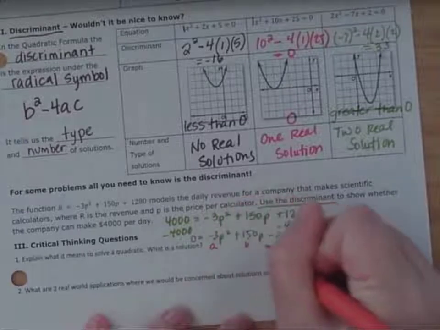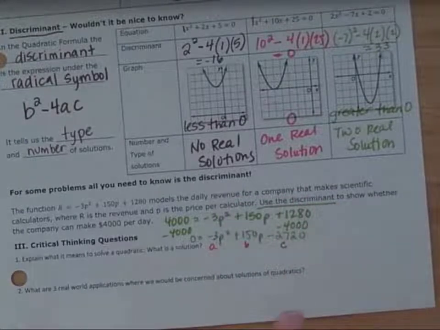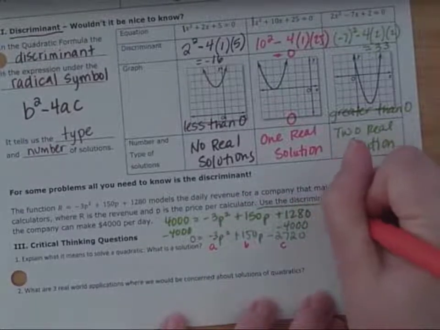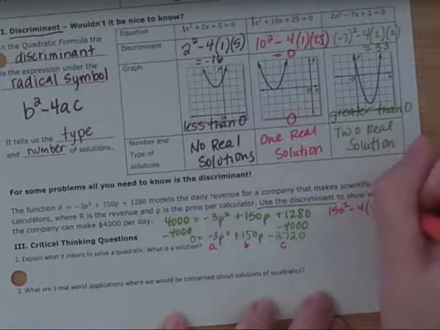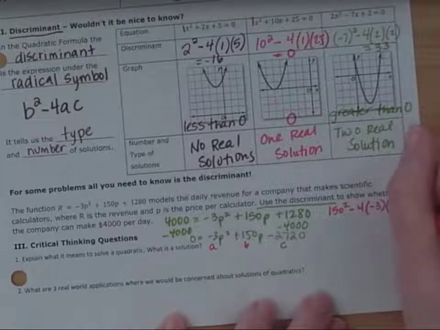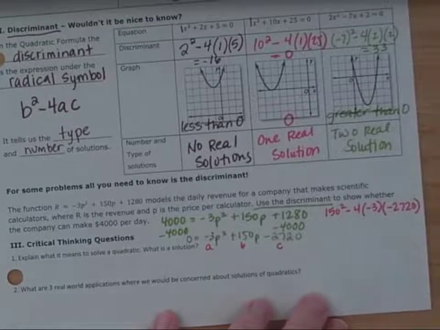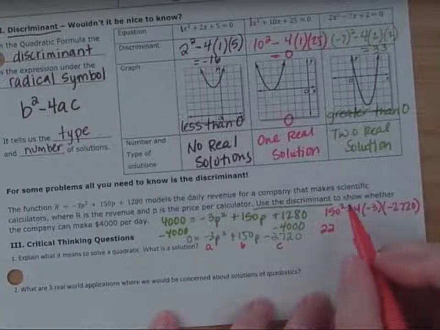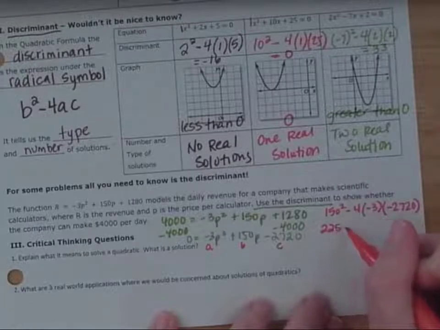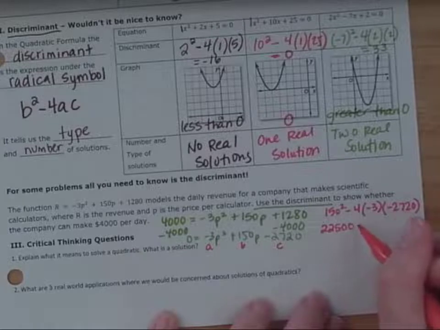A, B, C. B squared minus 4 times negative 3 times negative 2,720. 150 squared is 22,500.